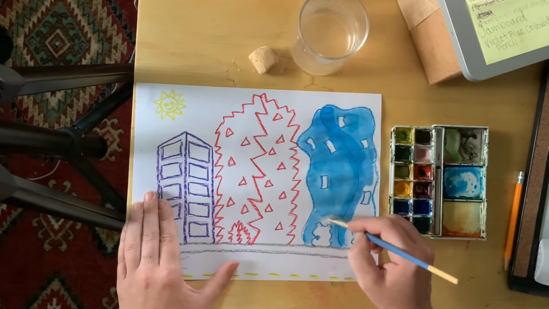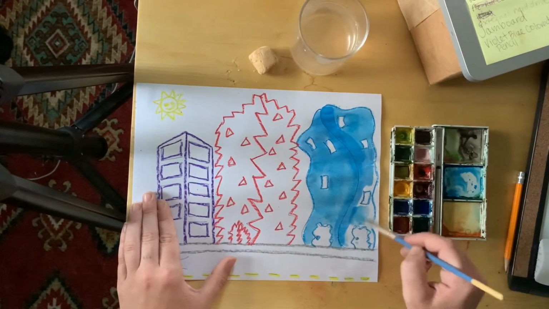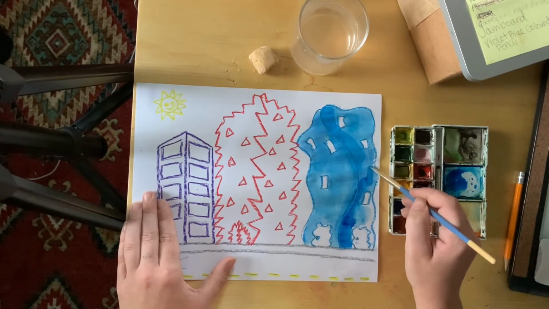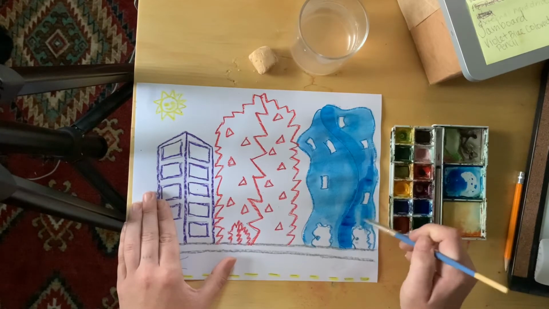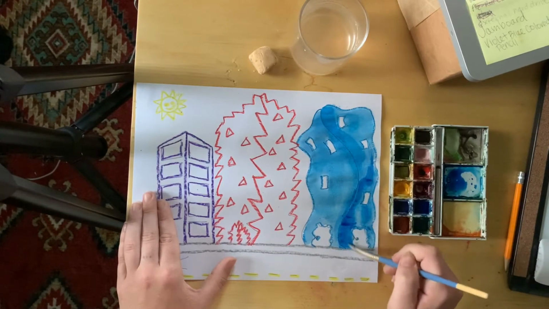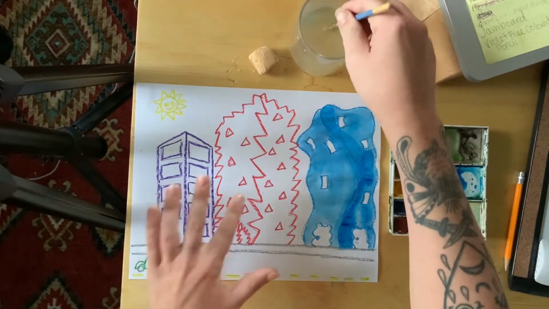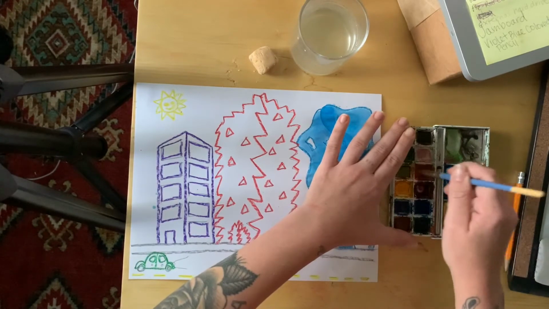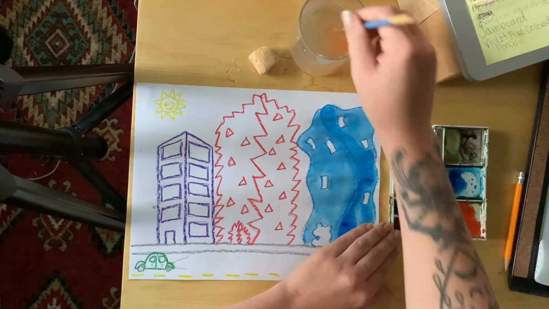Almost done with building number 1. Oh, that got really dark. And I had used blue crayon for my blue building. For my zigzag building, I'm actually not going to use red. I'm going to show you what it looks like to use a different color. I'm going to use some orange.